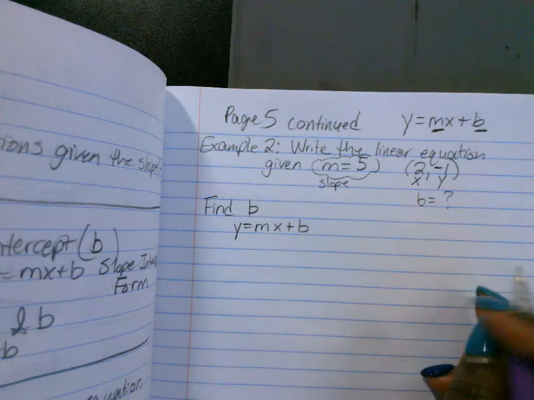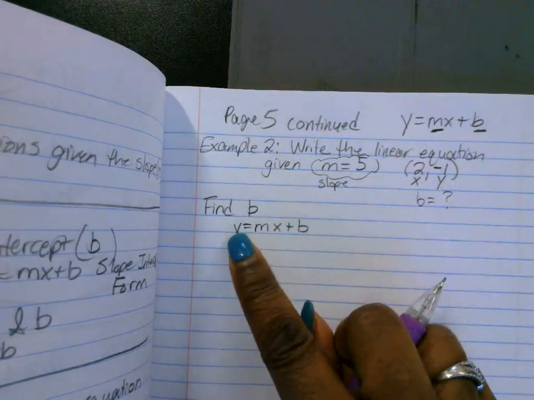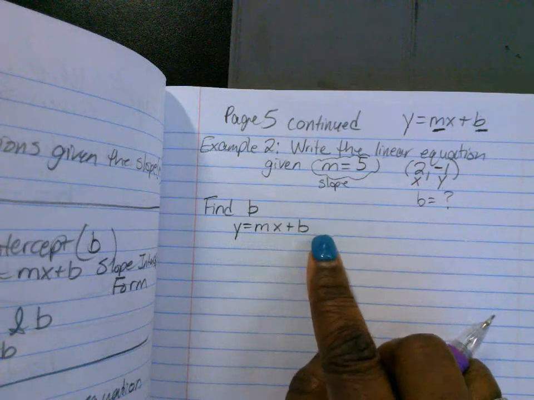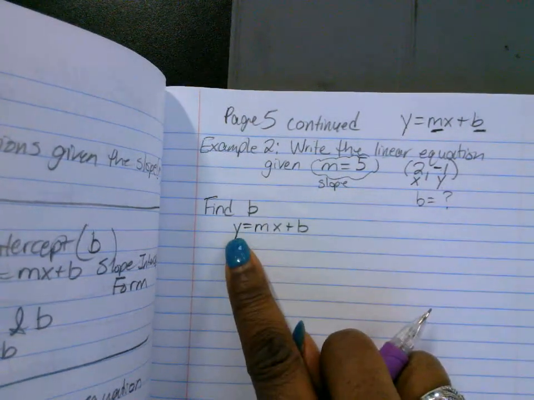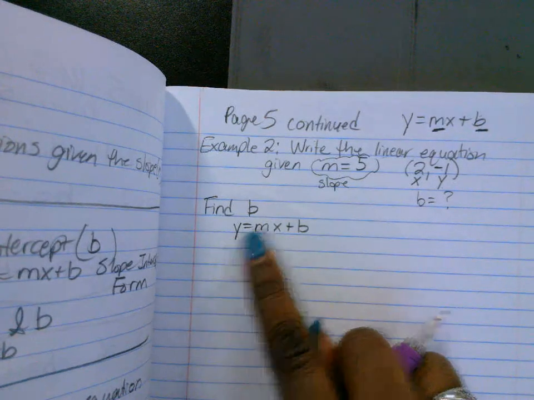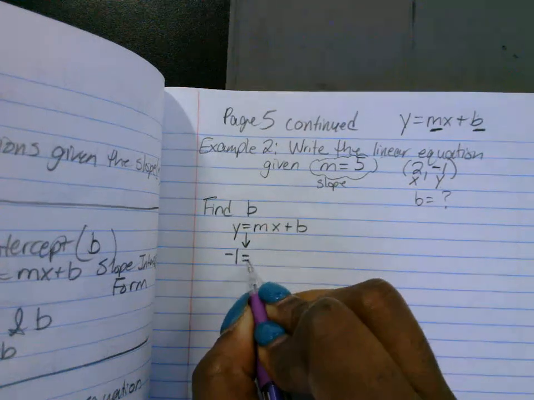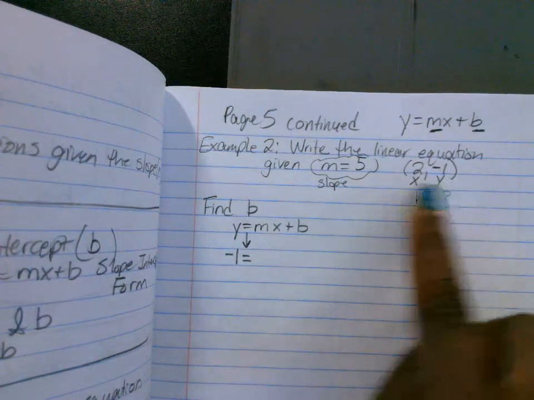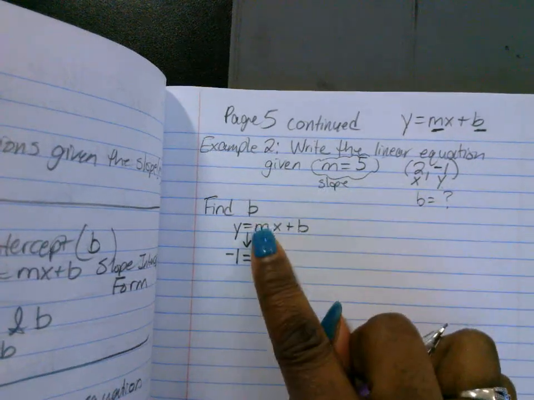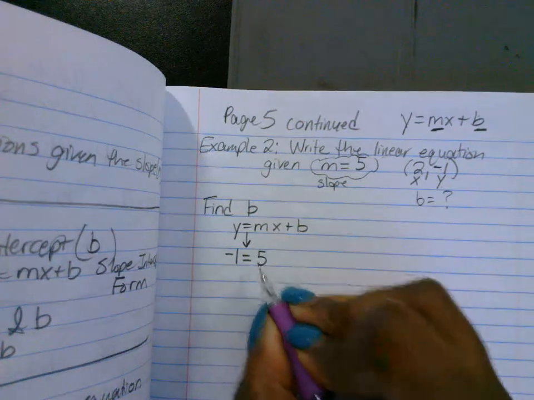Okay. So now we're going to take these three numbers and plug it into this form and solve for b. So which one of these numbers do we put in the place of y? -1. -1. Bring down the equal. Which one of these numbers do we put in the place of m? 5. Very good.